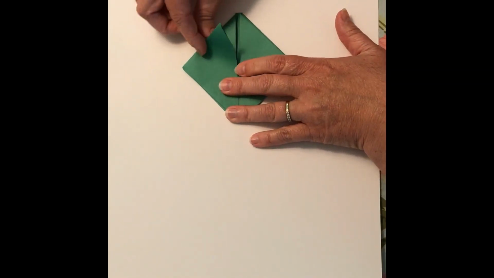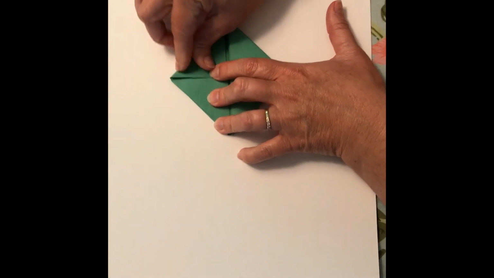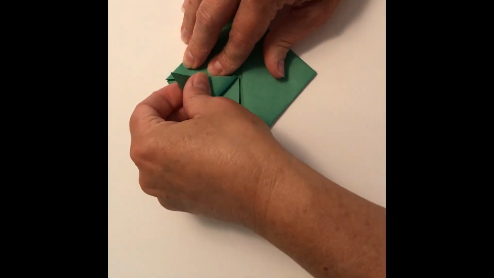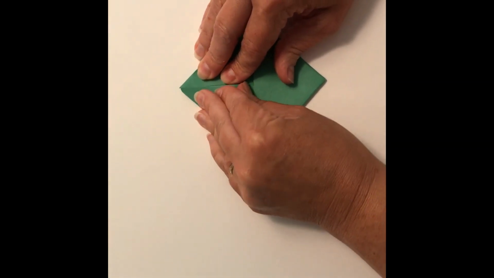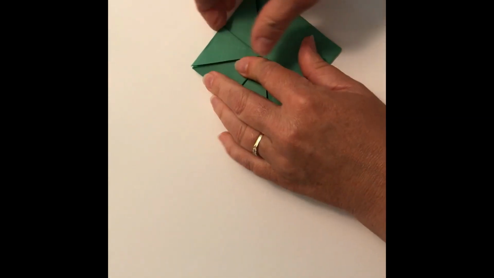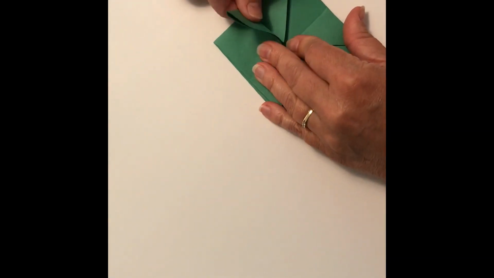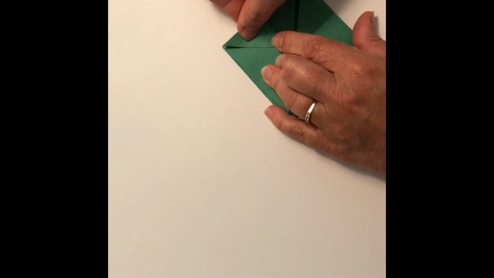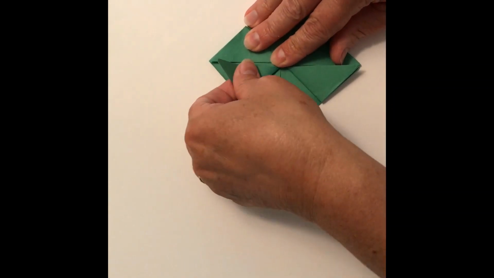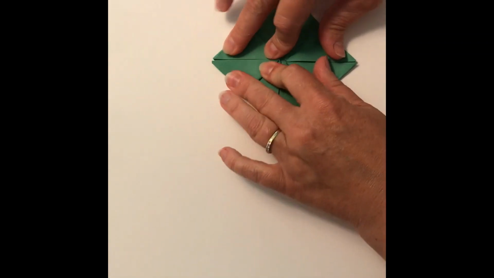Okay, then I'm going to take this triangle and fold it straight up to the top. And take this one and fold it straight up to the top. Do the same thing to the other side. Okay, so it should look like this.